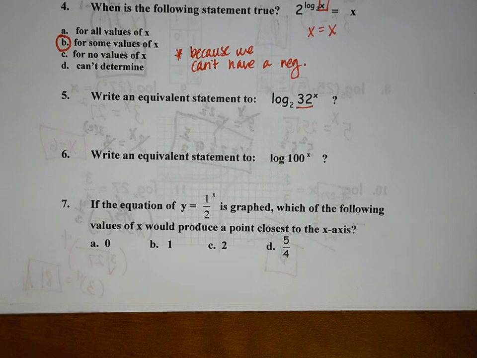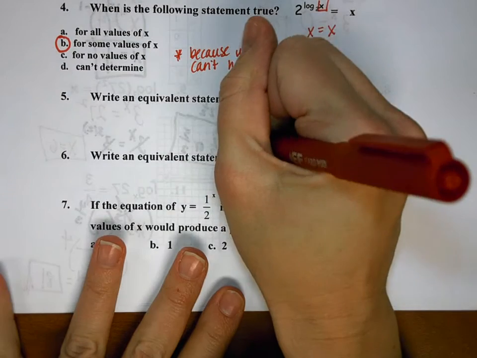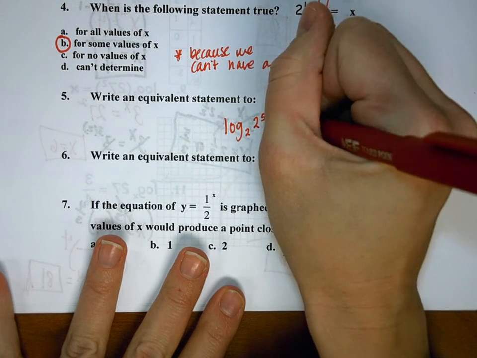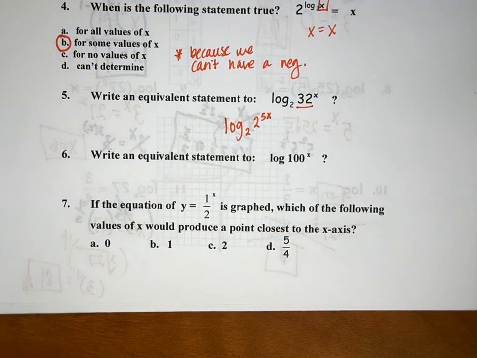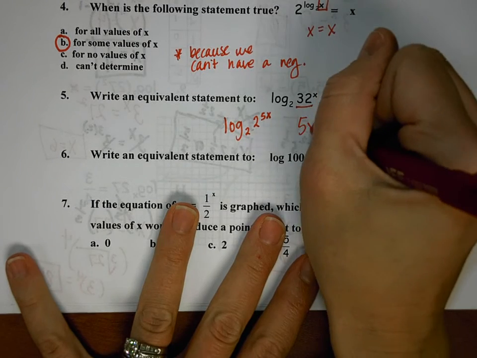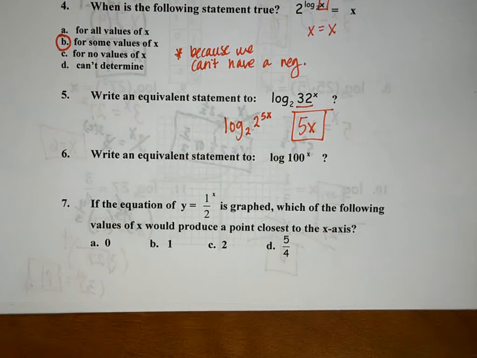So you're kind of just simplifying this one. So 32 is what in base 2? Good. So if you have log base 2 and 32 is 2 to the 5th, but you still have an x there, what would this end up simplifying to be? 5x. Okay, so I want you to do something similar there with number 6.